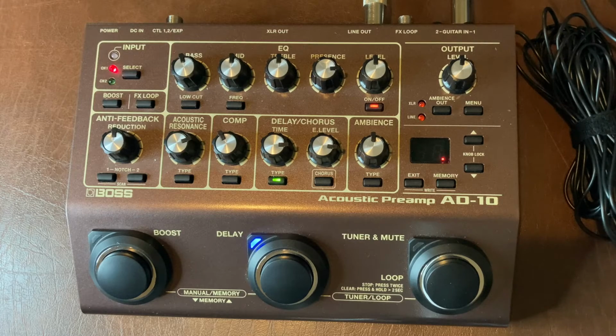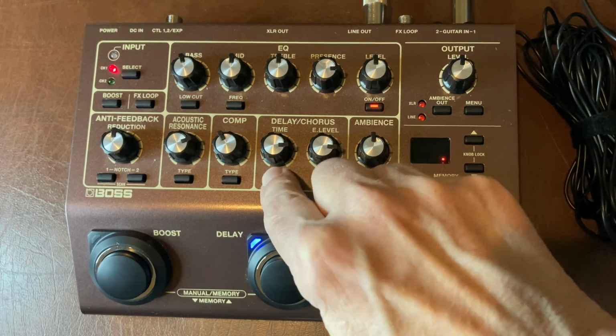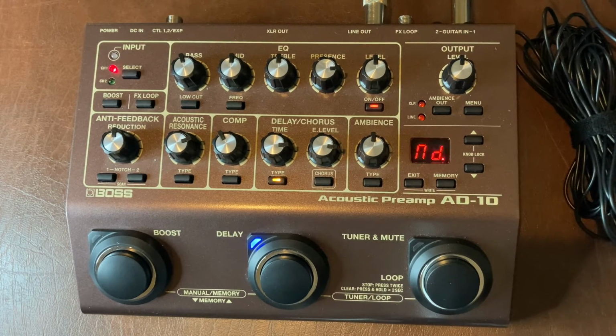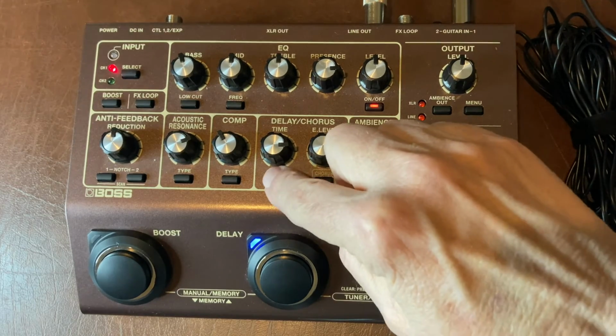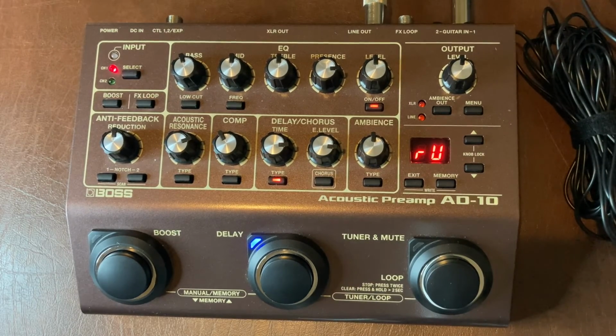The next one is called mild. Setting, give you a sound on that one.